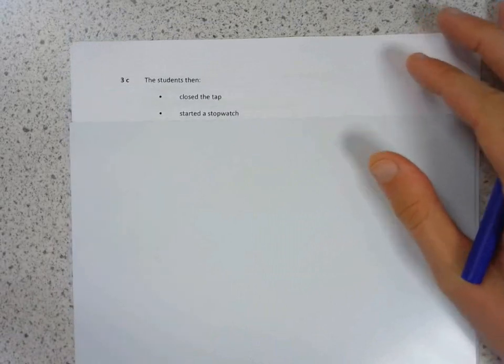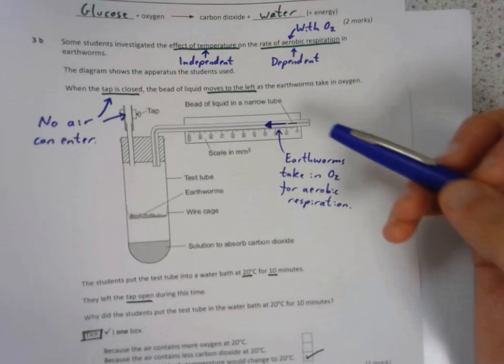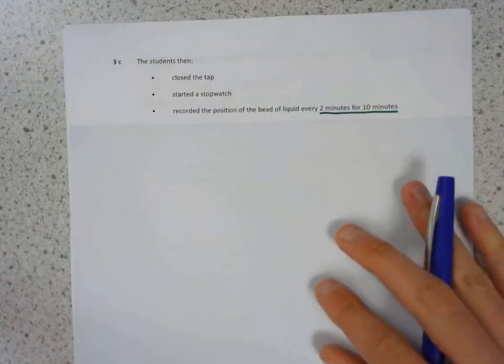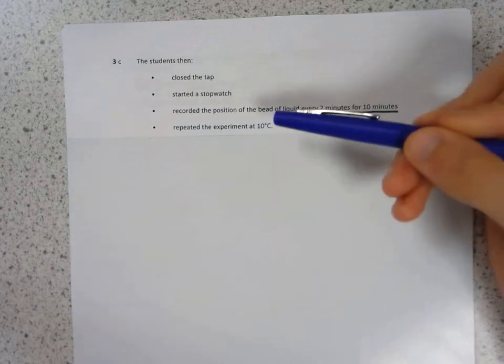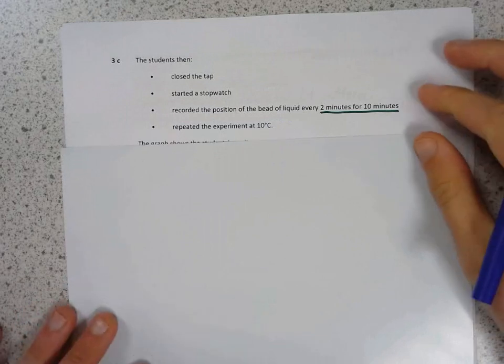Okay, the students then closed the tap, started the stopwatch, recorded the position of the bead of liquid every 2 minutes. So every 2 minutes on the stopwatch is going 2 minutes, and they're going to measure where this little bead has got to along here. And then they repeated the experiment at 10 degrees Celsius as well. So remember, that was our independent variable, so they've changed the temperature now down to 10 degrees Celsius.